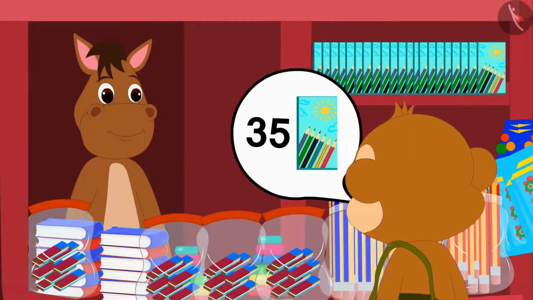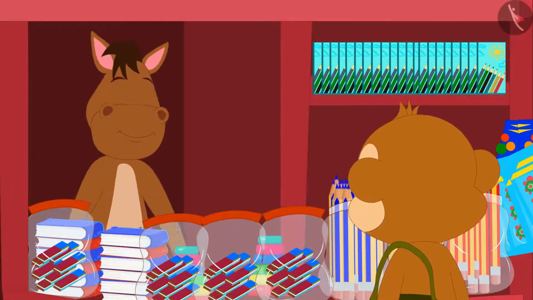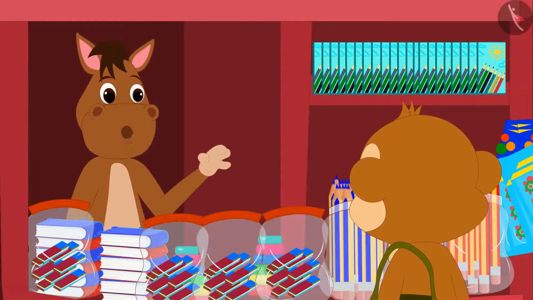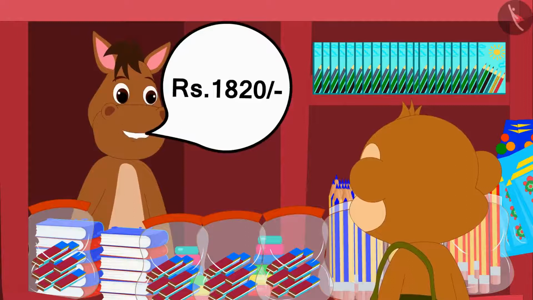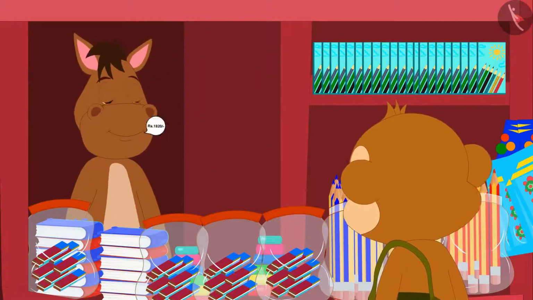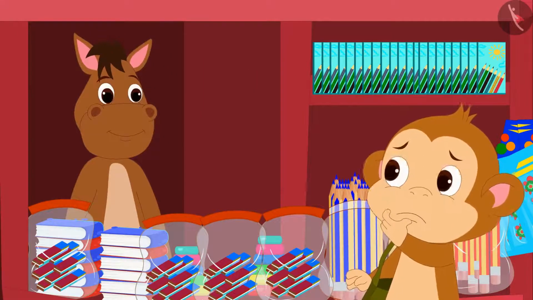He bought boxes of 35 color pencils. For 35 boxes of color pencils, the shopkeeper took 1,820 rupees from him. Now Babban is thinking, what is the cost of a single color pencil box?